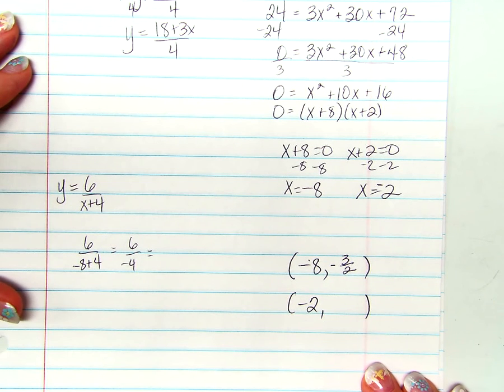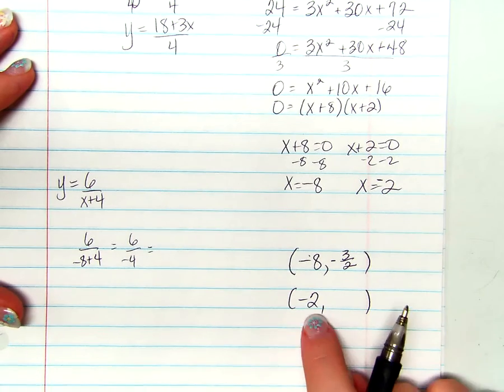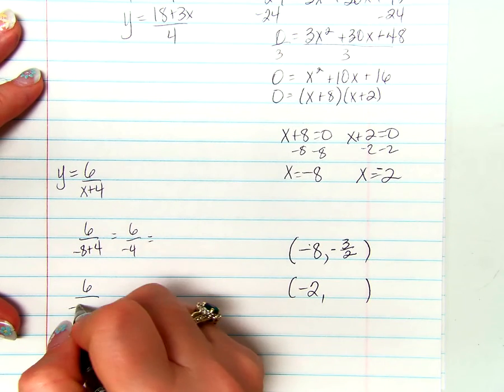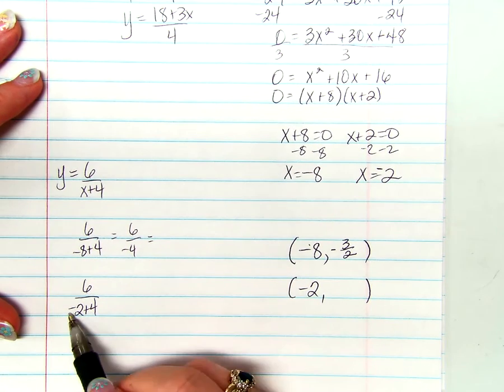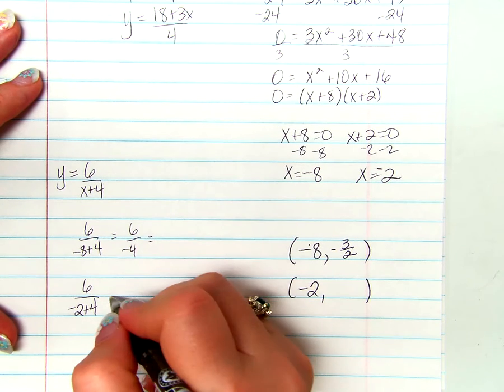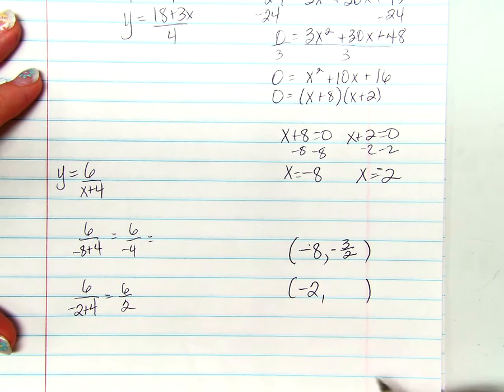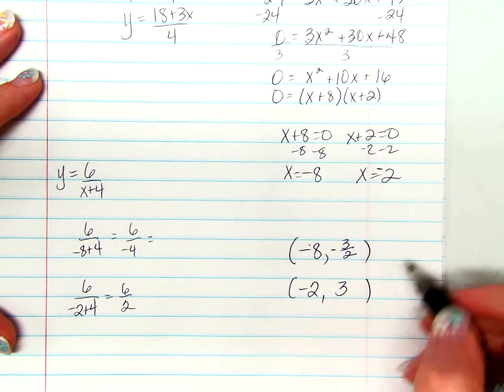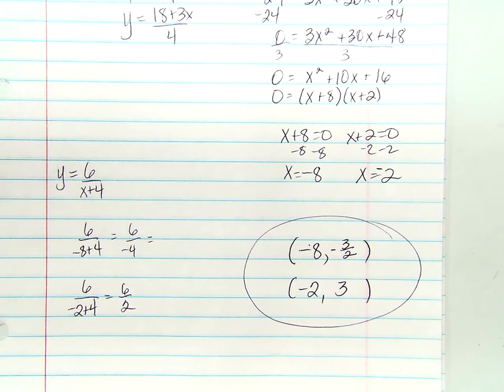Very good, negative 3 over 2. Okay, if I put in negative 2, I get 6 over negative 2 plus 4. Negative 2 plus 4 is 2, so I have 6 over 2, and that's 3. And those are my two solutions.